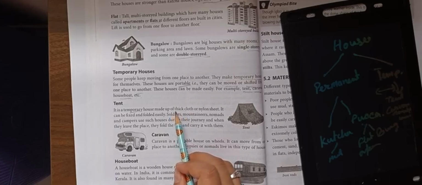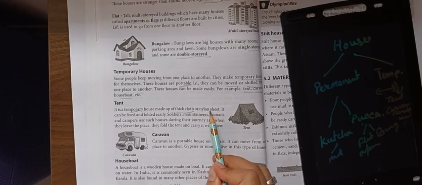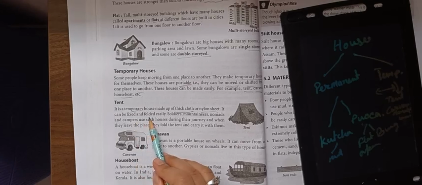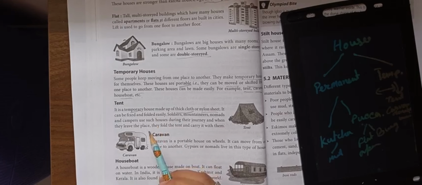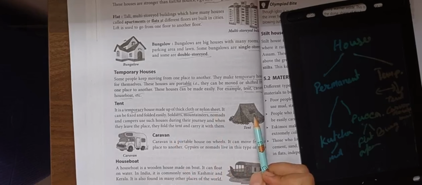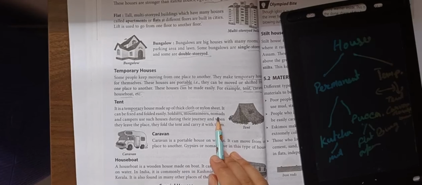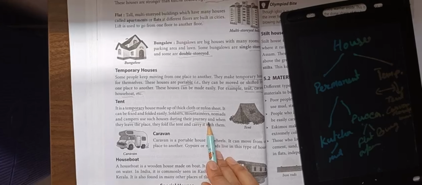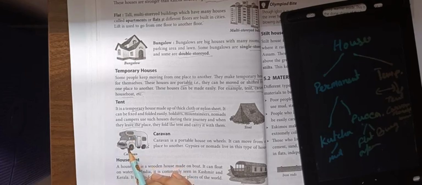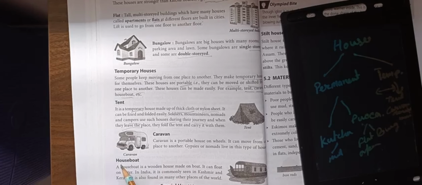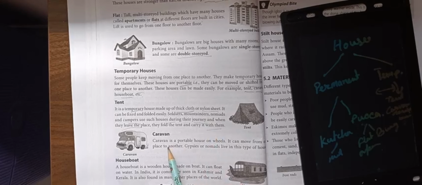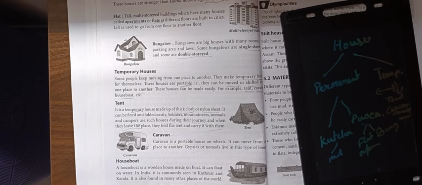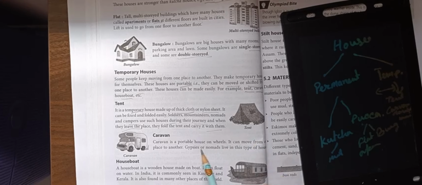Well, how do we make a tent? Using thick cloth or nylon sheet. It can be fixed or folded easily. When you go for trekking or camping, you use tents. Soldiers, mountaineers, nomads and campers use such houses during their journey, and when they leave the place, they fold the tent and carry it with them. So you can fold it and put it in your bag, and when you go somewhere else, then open it again and make the tent again.